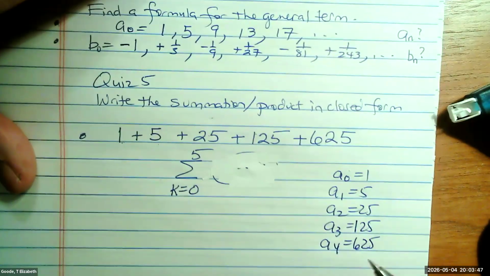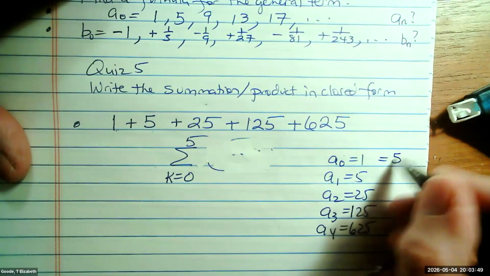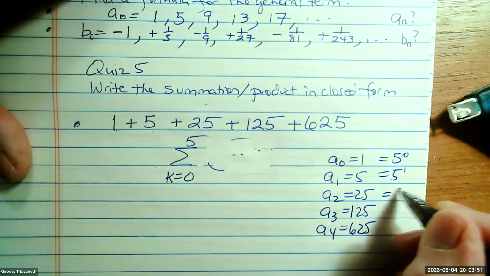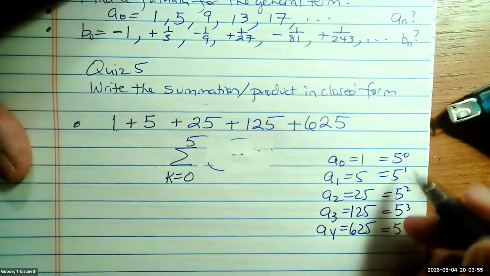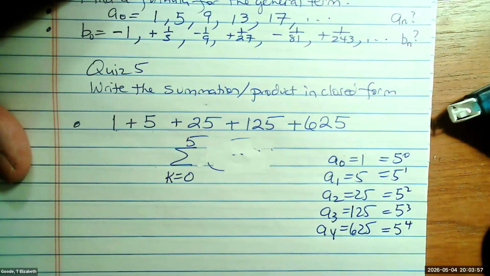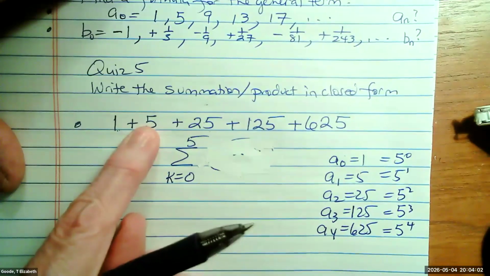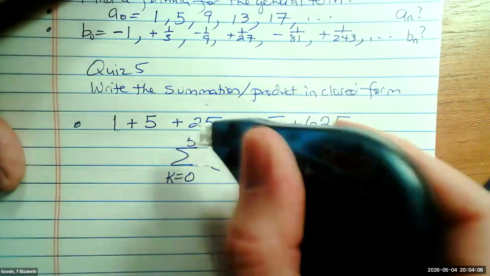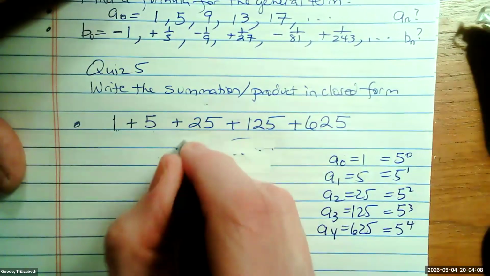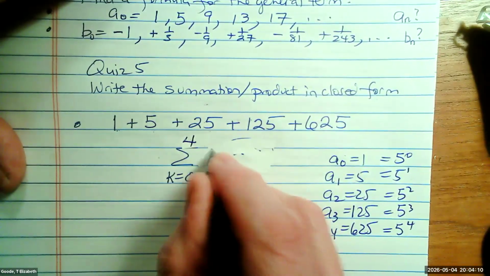Like you have to kind of do that on the side. This is 5 to the 0, 5 to the 1, 5 squared, 5 cubed, right? And so I'm kind of hoping you're pretty fluent with that by now. See, and then you just realize, okay, this is 0, 1, 2, 3, oh, 4. See, it starts at 0, ends at 4, and it's 5 to the K. Say why is it 4?